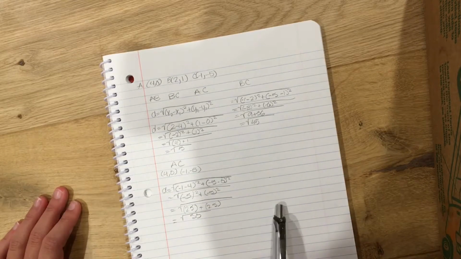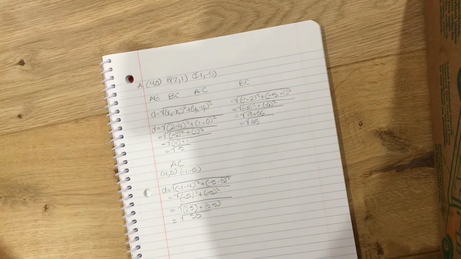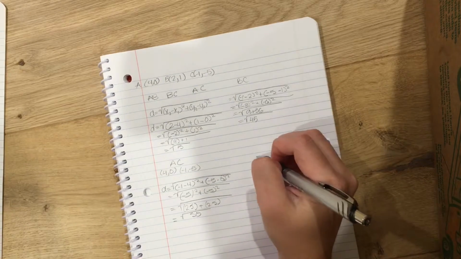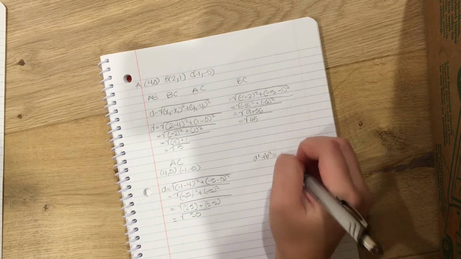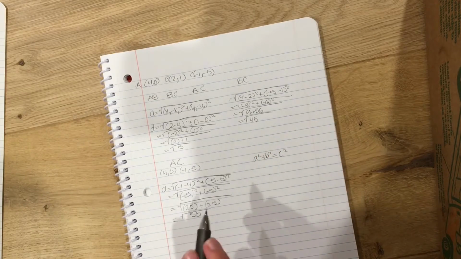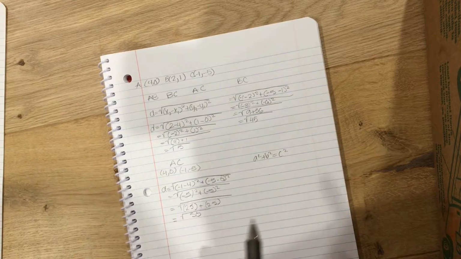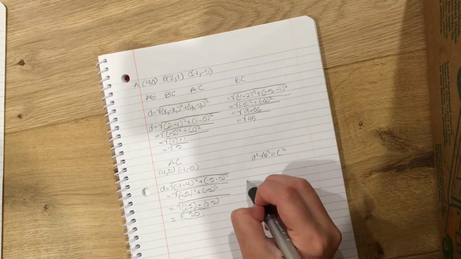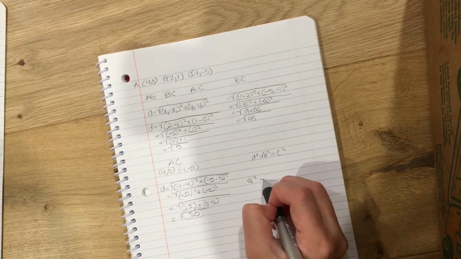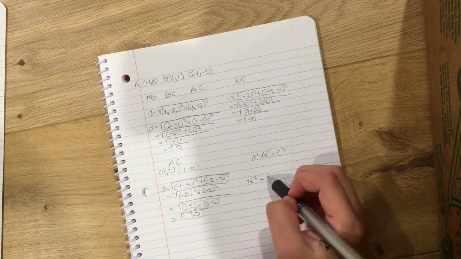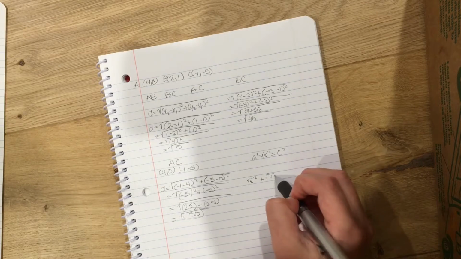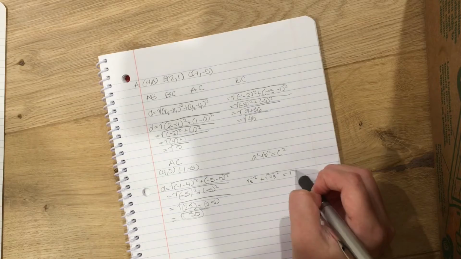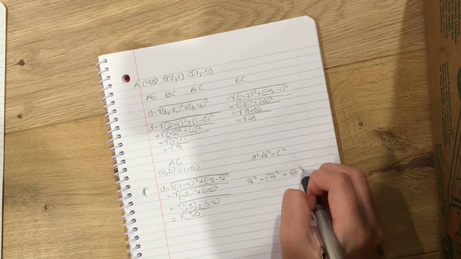Now to verify the right triangle, we use the Pythagorean theorem, which is a squared plus b squared equals c squared. The hypotenuse of a right triangle is always the longest side. So in this case, it has to be the square root of 50. So let's plug it all in. All we're doing is taking these answers: the square root of 5 squared, plus the square root of 45 squared, equals the square root of 50 squared.